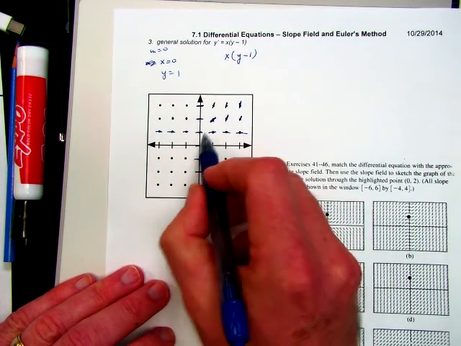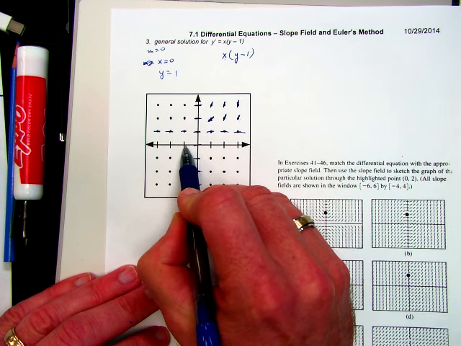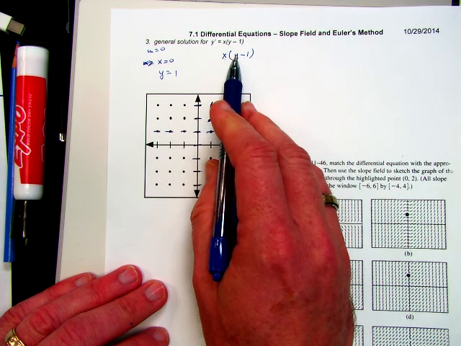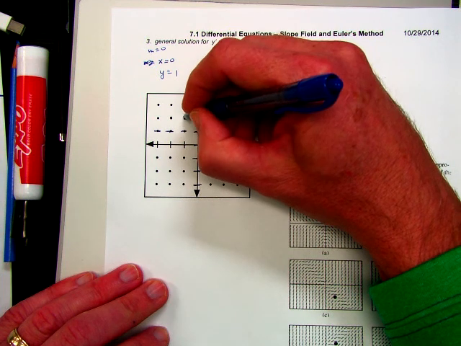So, okay, let's look over here. And that is negative 1, 2. So that gives me negative 1 times 1, so it's negative 1 there. So if you look, we're getting symmetry about here.